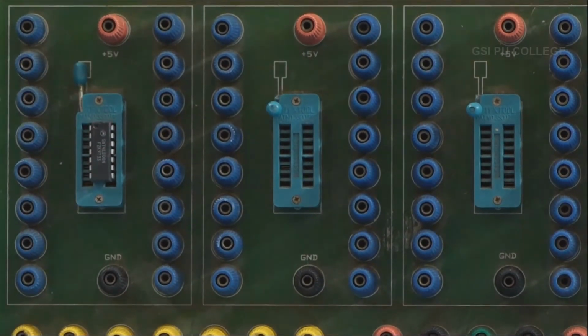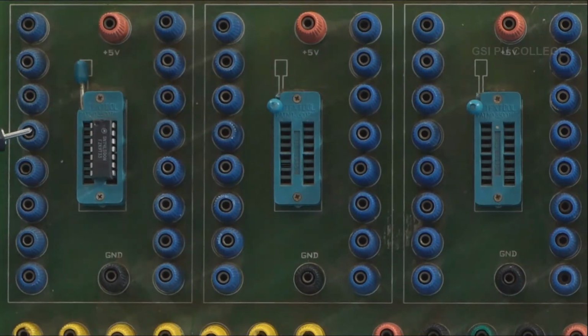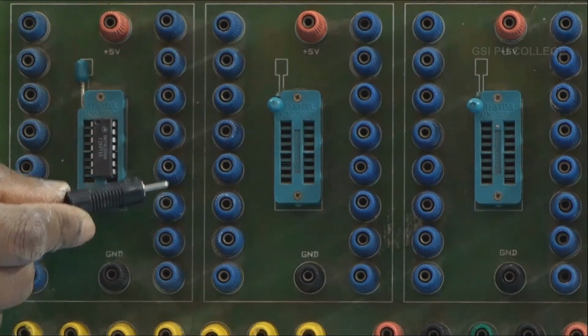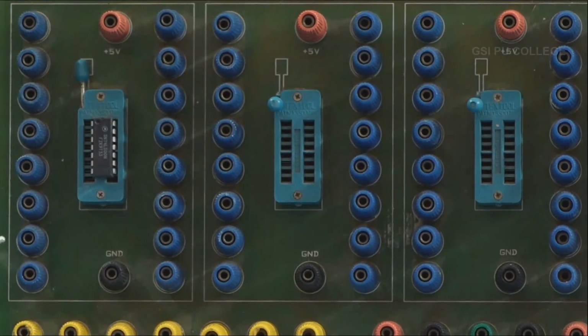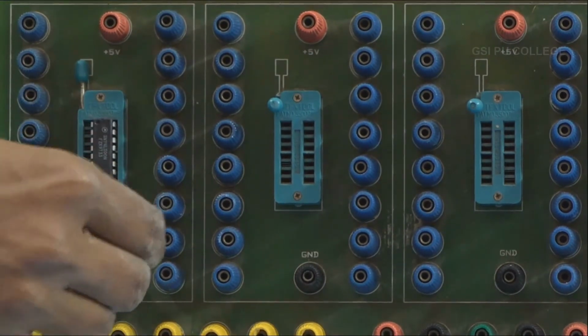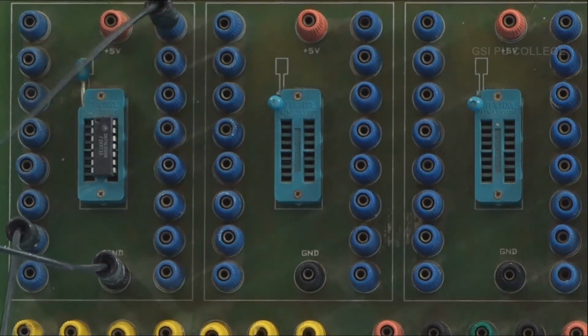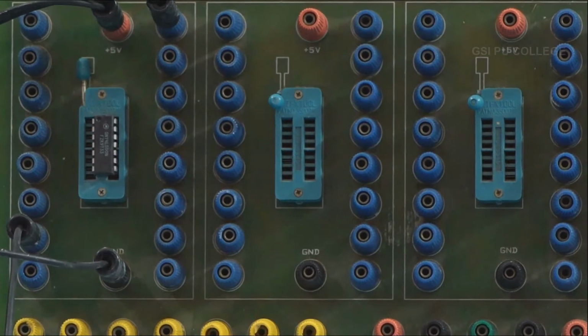So the pin numbers of this IC will be 1, 2, 3, 4, 5, 6, 7. You have to leave this and this. After 7 come 8, 9, 10, 11, 12, 13 and 14. As I have told you, pin number 7 is this. Pin number 7 must be connected to ground, and pin number 14 is this. Pin number 14 must be connected to VCC. Only then will our IC work.